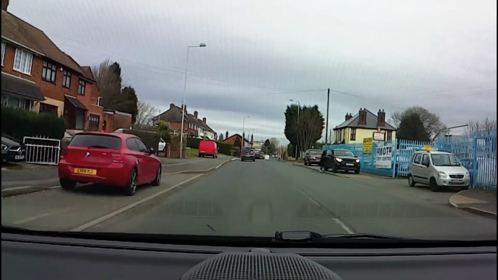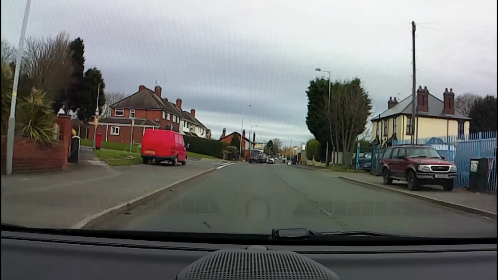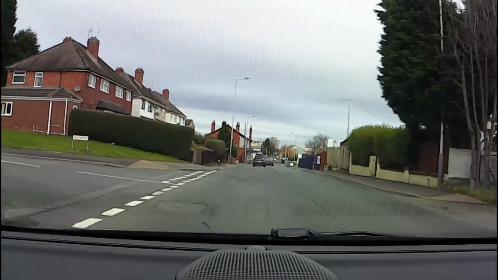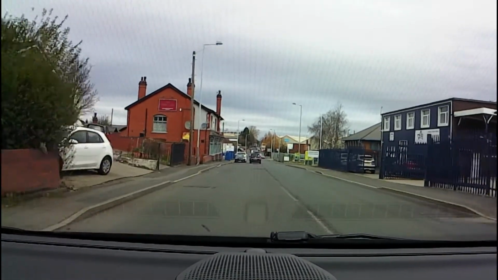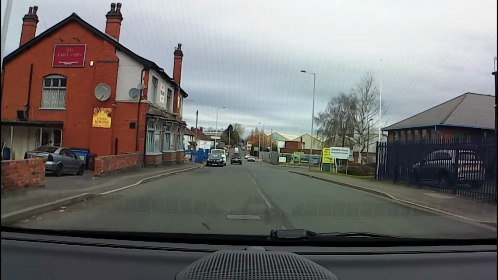That road is also very, very close to Wolverhampton Driving Test Centre. It's possibly the last right turn you're going to do on a driving test. So please, please don't fail there.